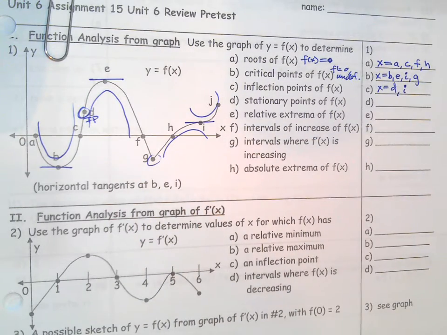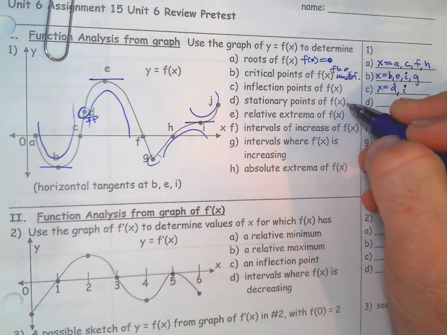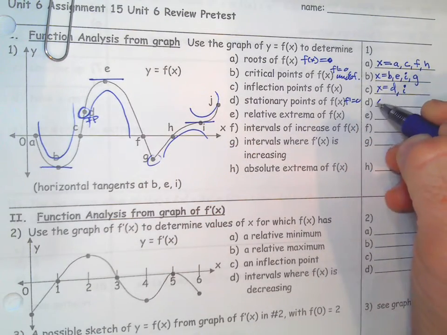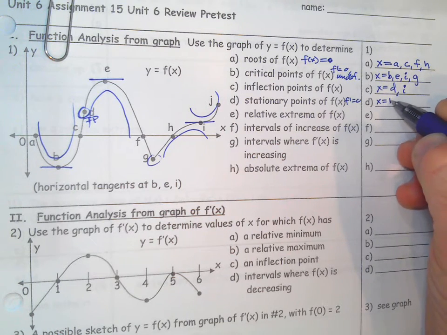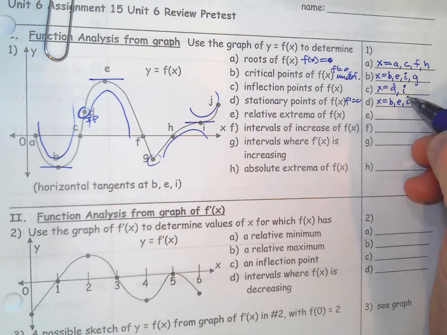Okay, stationary points are where the slope is specifically 0 only. So we listed those earlier with critical points, but we're going to leave G out. So it's going to be B, E, and I.